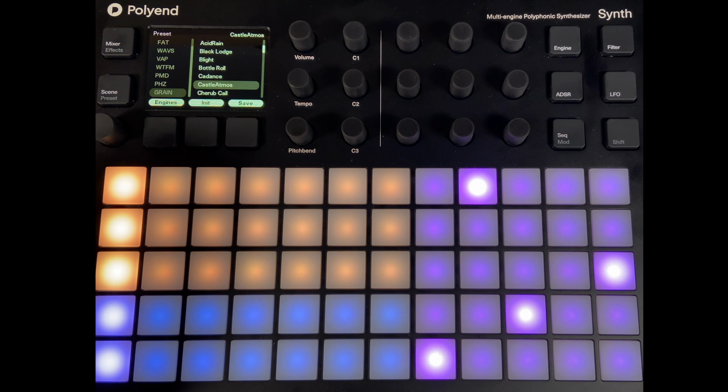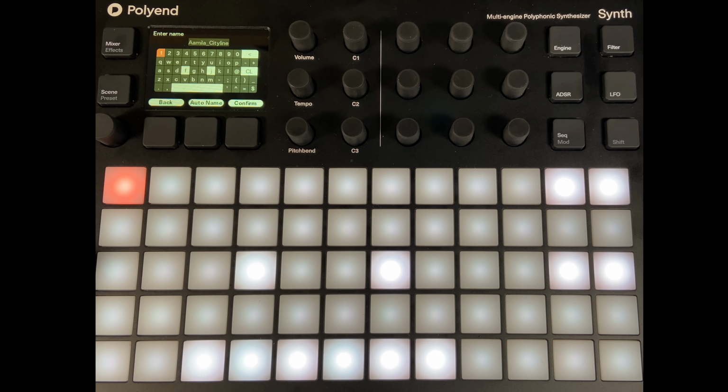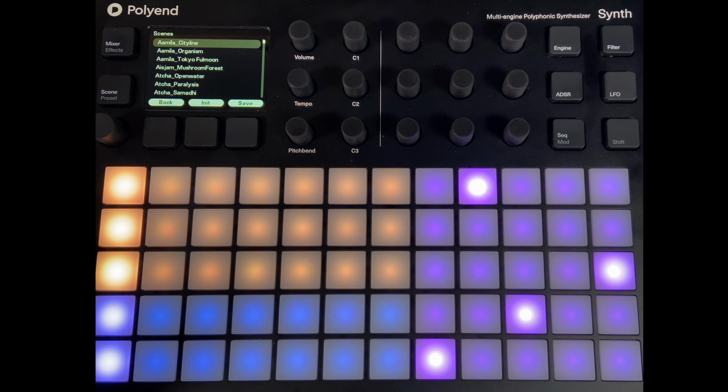I'm not going to do that for the moment. Once you've done all that and you're happy with your new scene, press save, a QWERTY keyboard comes up, and you can save your new scene and it will go into the list alphabetically. I'm not going to do that at the moment because I'm just messing around.